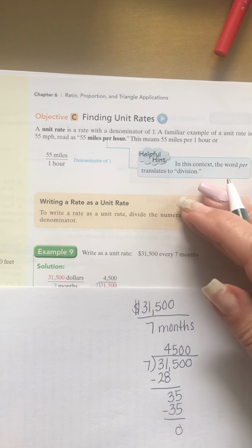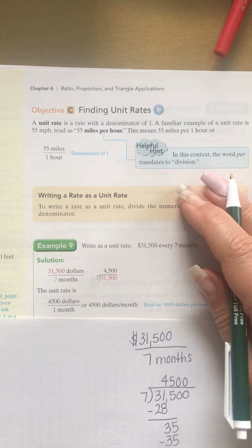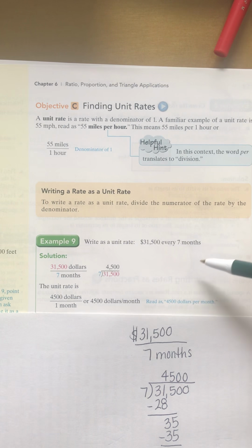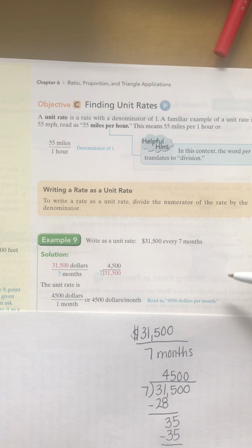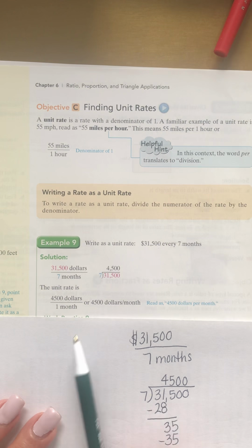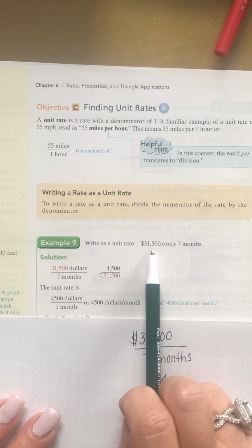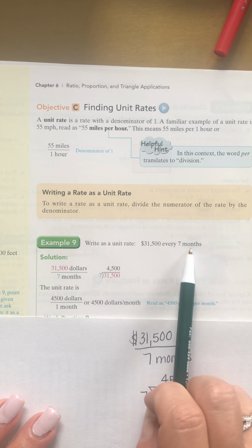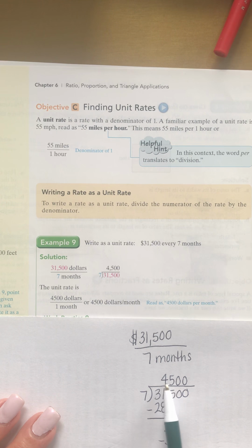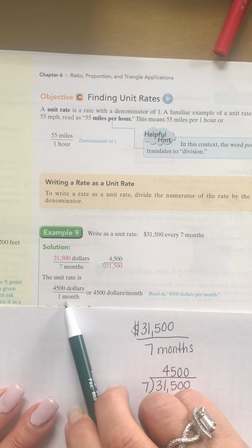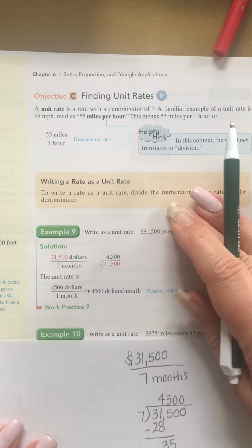For this one, 7 did go into it without a remainder. Sometimes it will not, so that's why you need to do this long division. For 31,500 every 7 months, it's really 4,500 every 1 month. So it's $4,500 every 1 month.